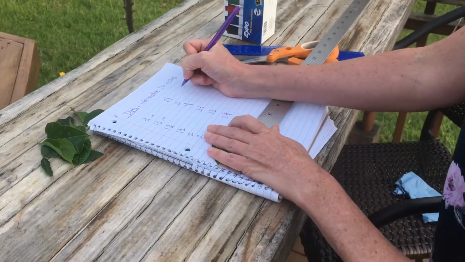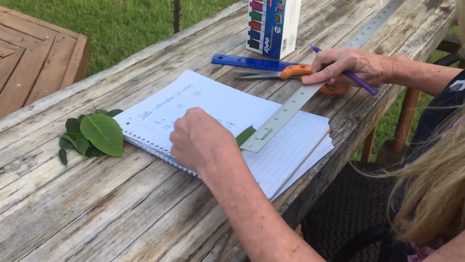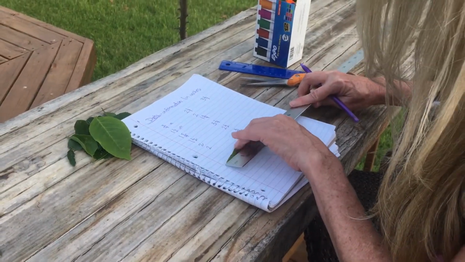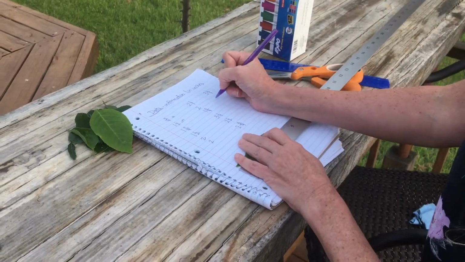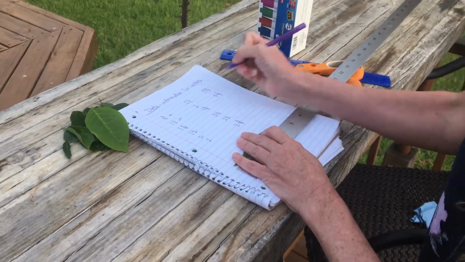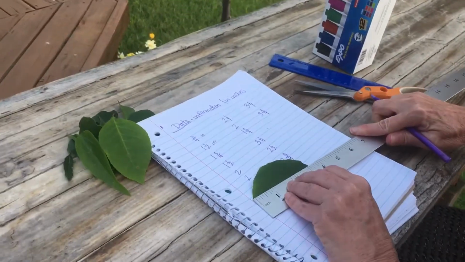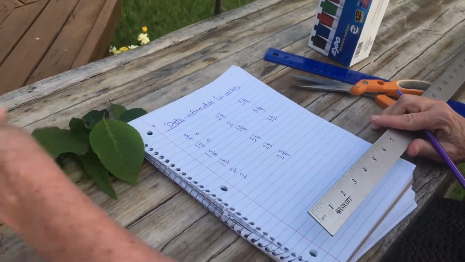Now I've got a 3 1/4 inches. Then I've got, this one's kind of tricky. I'm going to say it's 3 3/4 inches. I've got 3 1/2 inches.